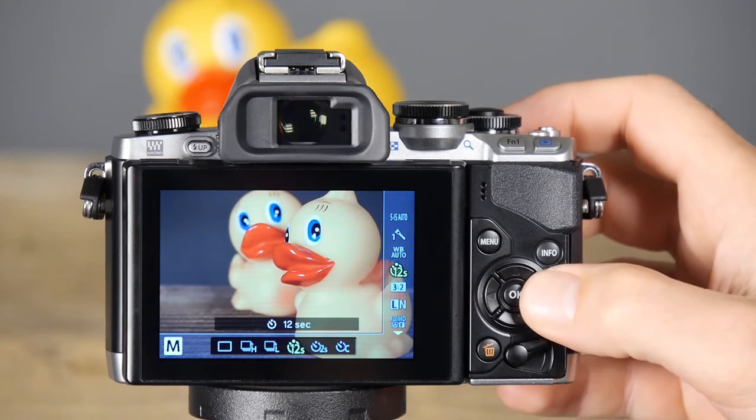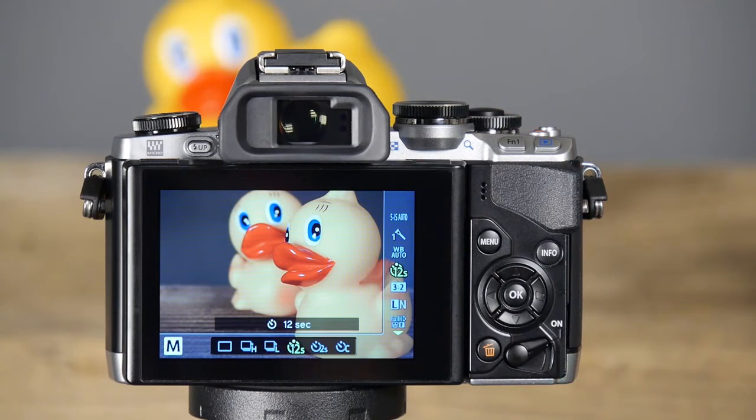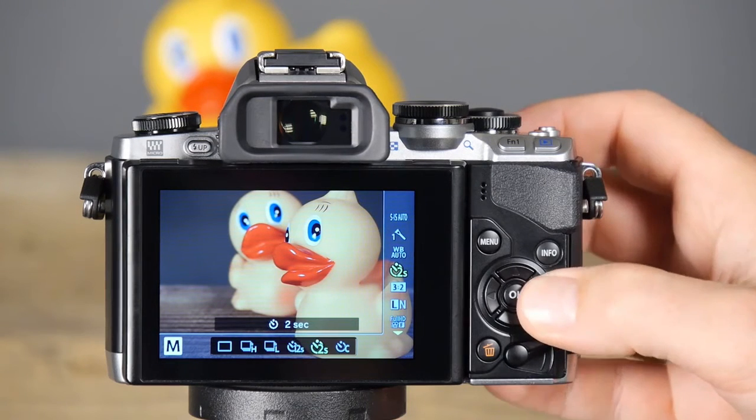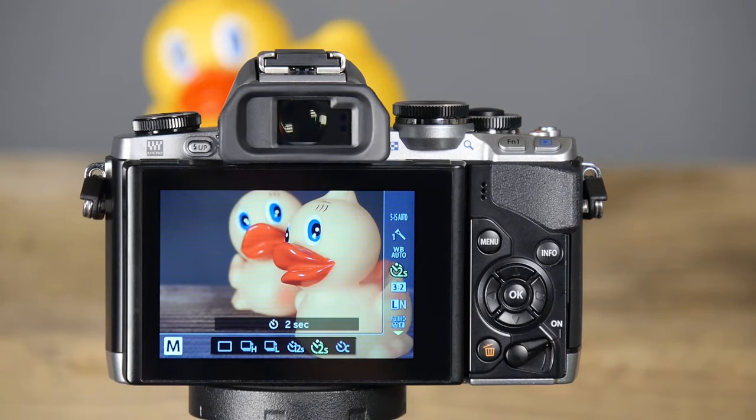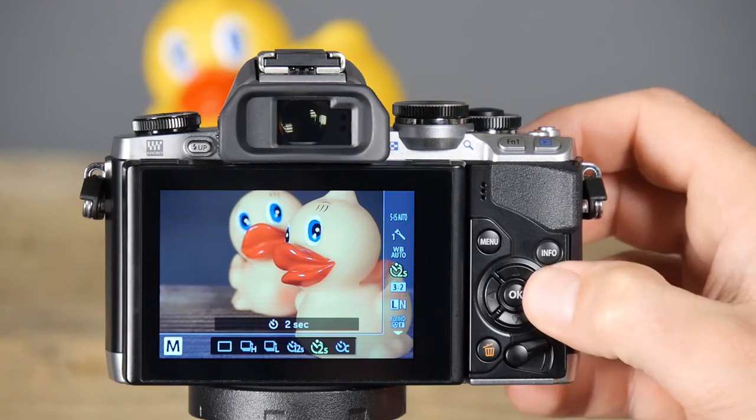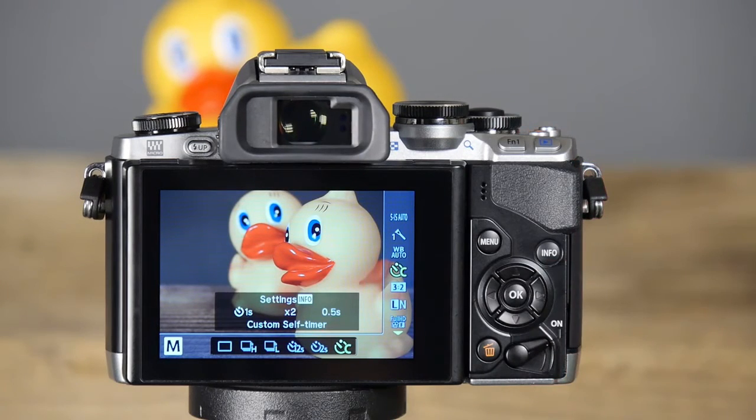The next option is the 12-second self-timer, which will take one picture 12 seconds after the shutter button is pressed completely. Next, there is the 2-second self-timer option, which will take one picture 2 seconds after the shutter button is pressed completely. This is a good mode to use to reduce camera shake if you're using a tripod at very slow shutter speeds.